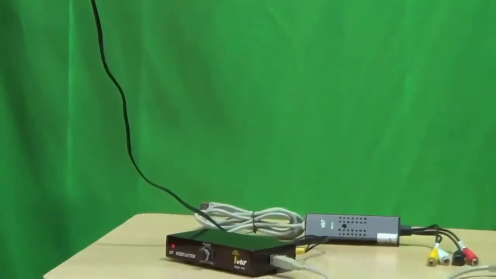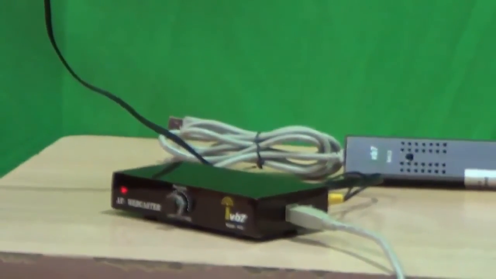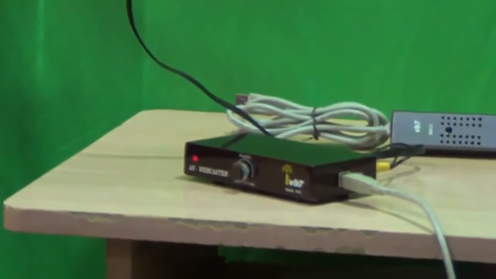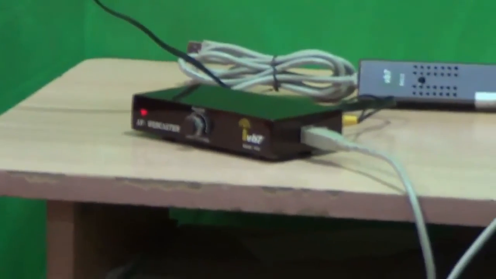So as we all know, sometimes it becomes difficult to take AV outputs to a system or any streaming software. So this device is basically a portable webcaster which takes your AV output from your camera. As you can see, we have connected the AV output and it takes it to your system or any streaming software.